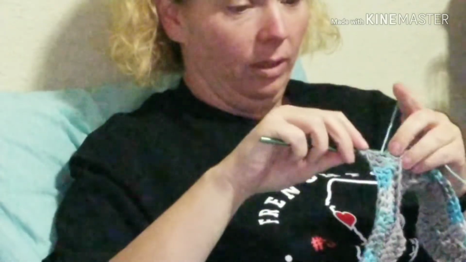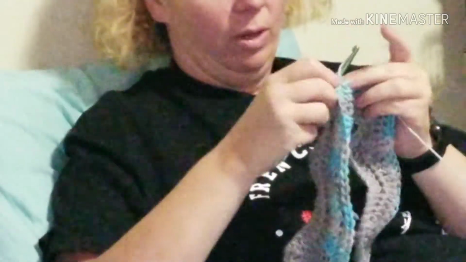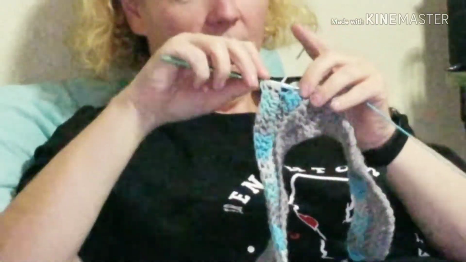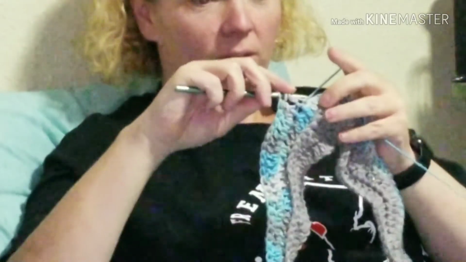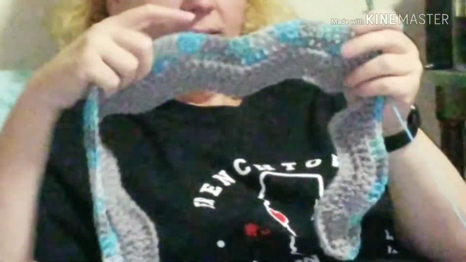Then you single crochet 3 more. 1, 2, 3. Then you double crochet 2 together. And then you do that again. Do that 2 times. And that makes your valleys. So yeah, you got to count 3, 2, 2, 3, 2, 2, 3. Hey, you know what? Someone's talking to you and you go 3, 4, 5, 6, 7, 8. You're like, crap.